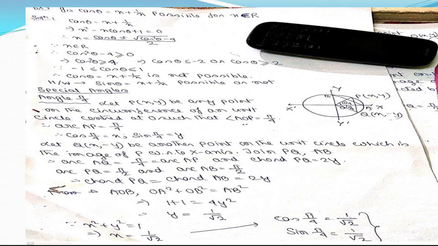Since P(x, y) is a point on the first quadrant, I am considering here only the positive value of y. Similarly, from the relation x square plus y square equals 1, since it is a unit circle and (x, y) is a point on the circumference of the circle, from this relation we can find the value of x.